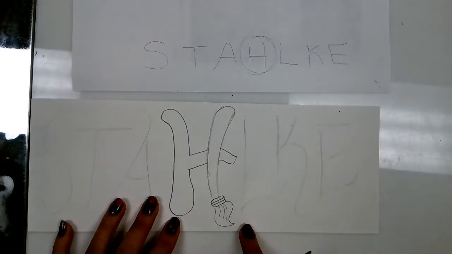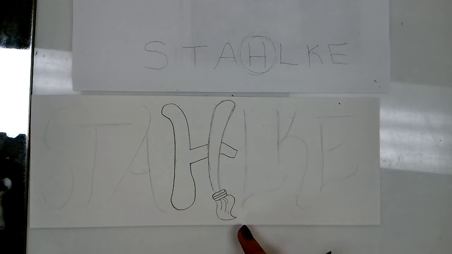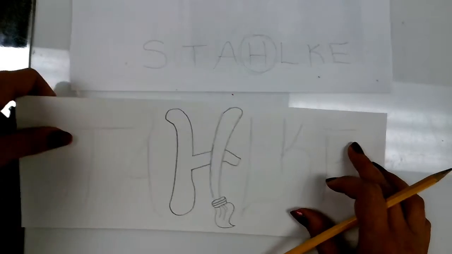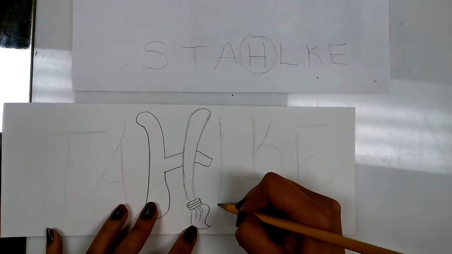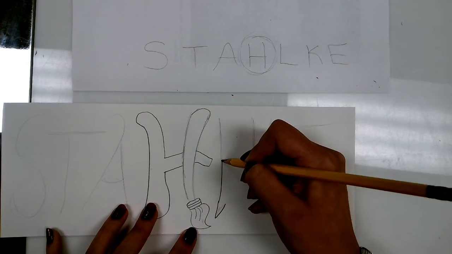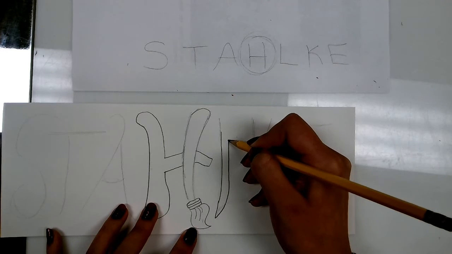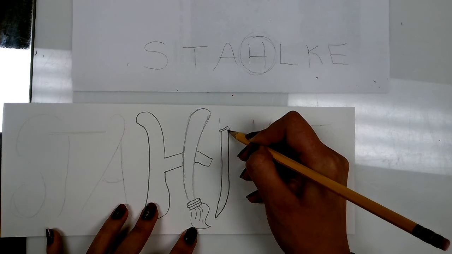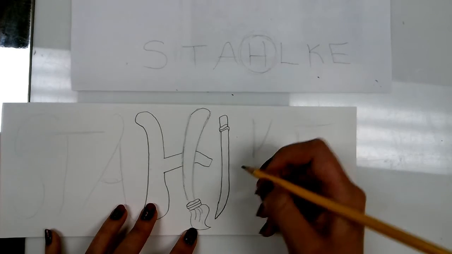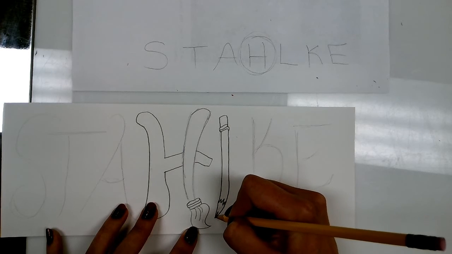For my L, I'm going to think of something that could represent me as a person. So I really like drawing. So what I might do is transform my L into a drawing pencil. So this will be the end of the pencil, and then it'll kind of bend into the pencil.